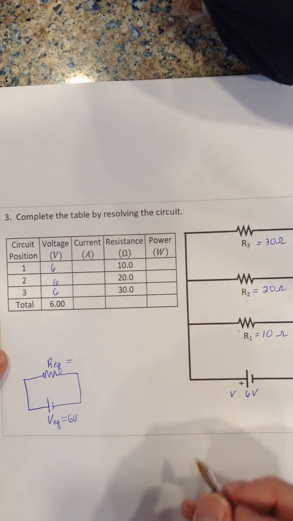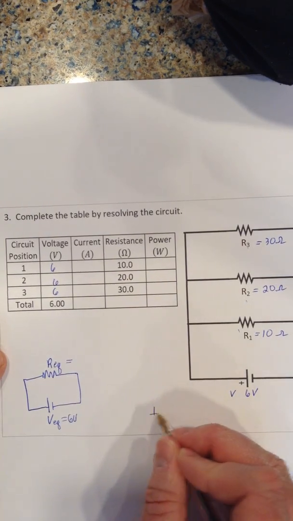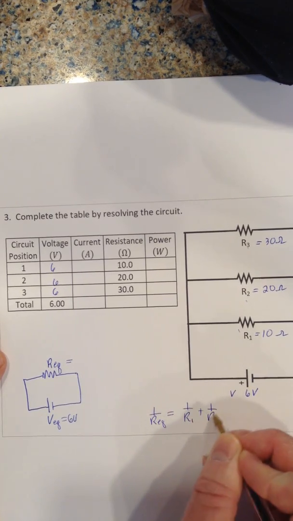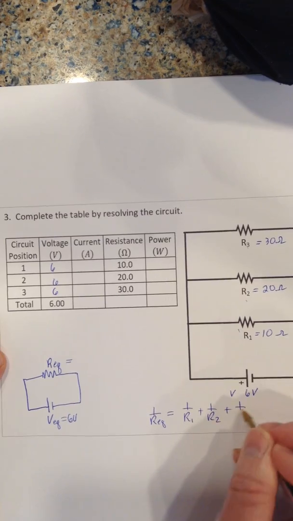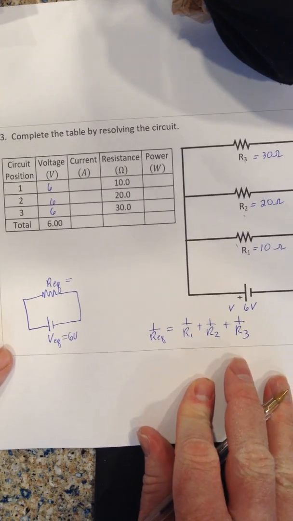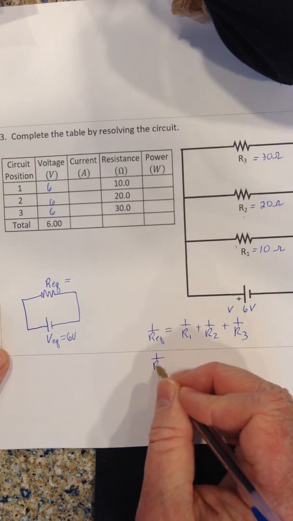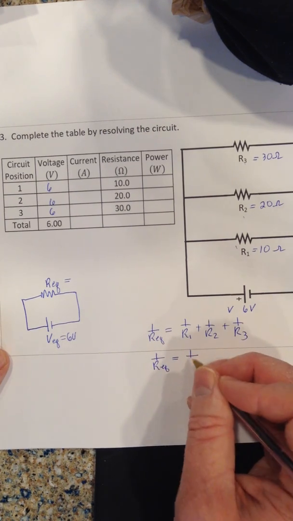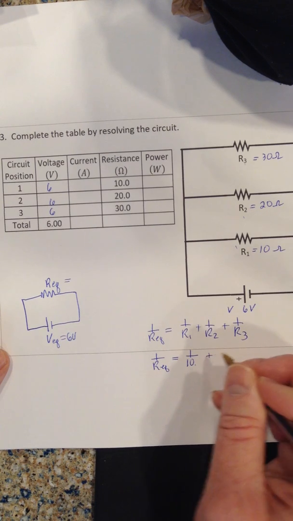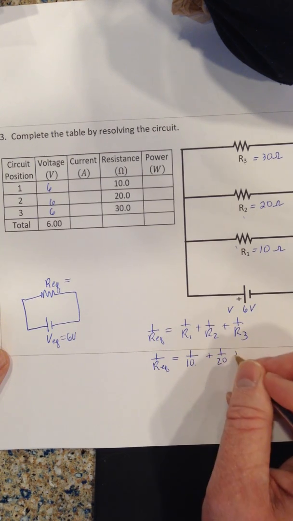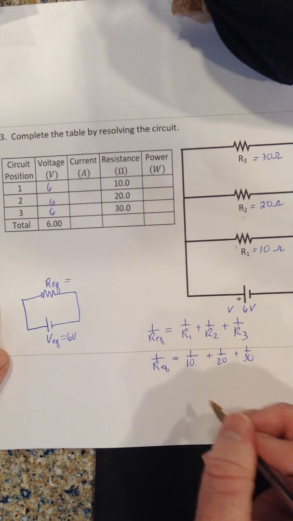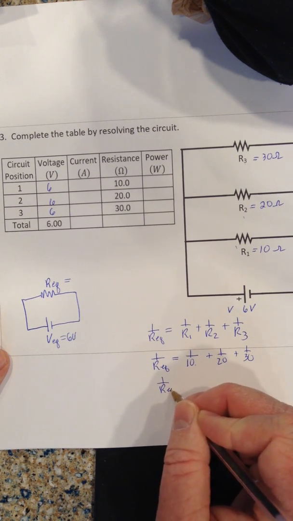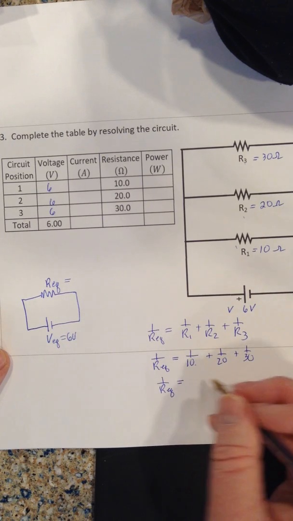Now my equivalent resistance, I'm going to have to do some math. So 1 over Req equals 1 over R1 plus 1 over R2 plus 1 over R3. So 1 over Req, or equivalent resistance, is 1 over 10 plus 1 over 20 plus 1 over 30. So I can use a calculator, or I can do this old school.